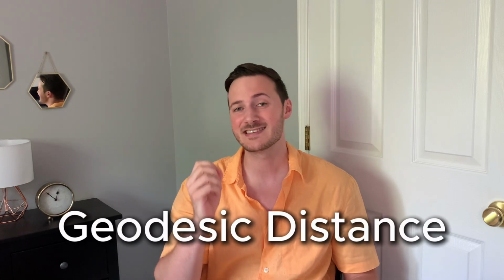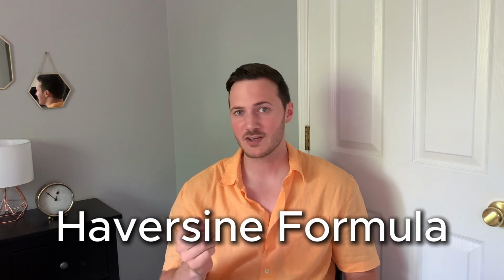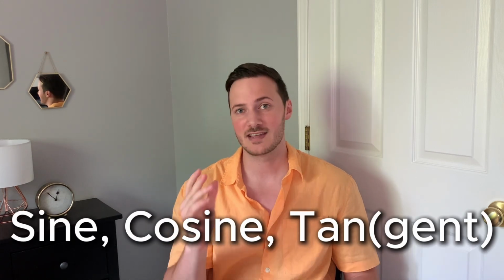So we're trying to find the shortest distance between 2 points on a sphere, and this distance we call the geodesic distance. We can work this out using something called the Haversine Formula. It turns out that Haversine is actually a trigonometric function. Hopefully most of you will have heard of sine, cosine and tangent, tan.